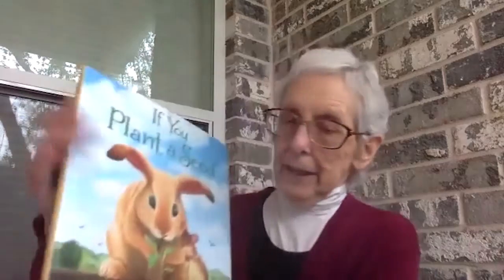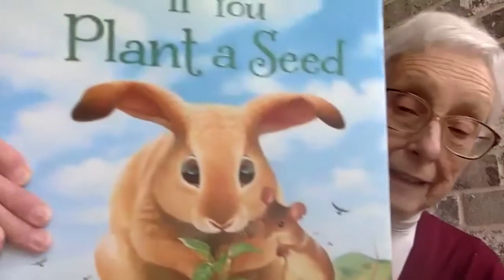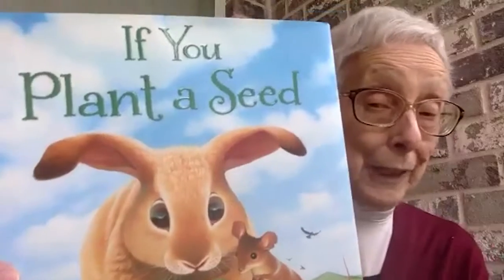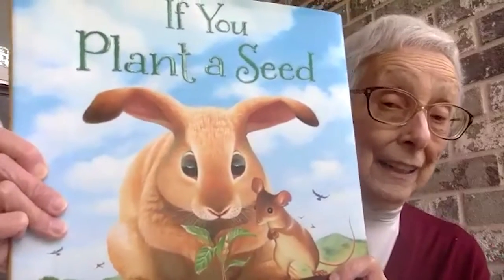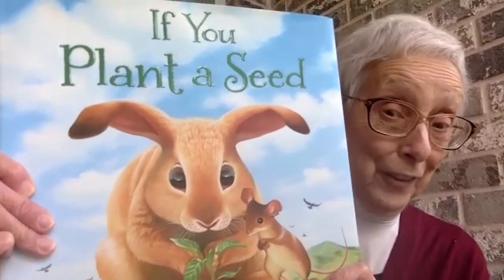Another book that is an absolute favorite of mine is called If You Plant a Seed. And the reason it's a favorite is because it talks about not just planting seeds for plants, but planting a seed of kindness. Isn't that special?